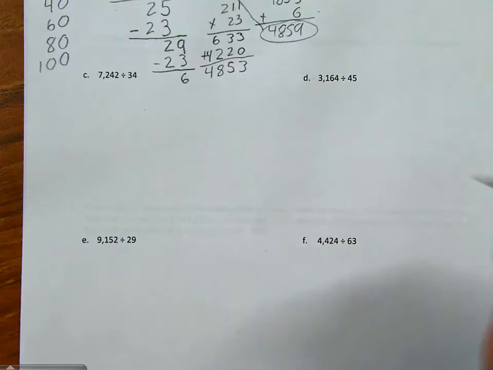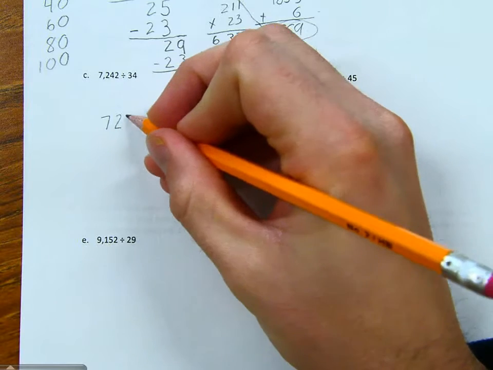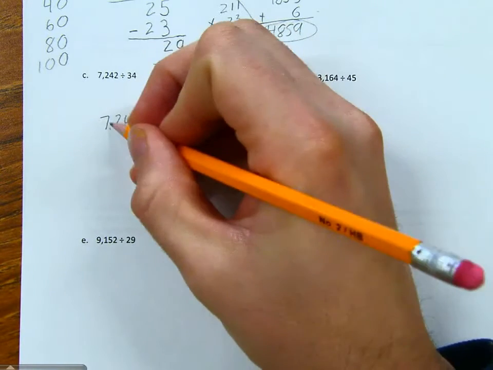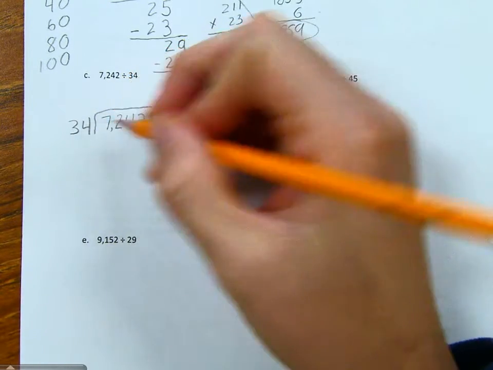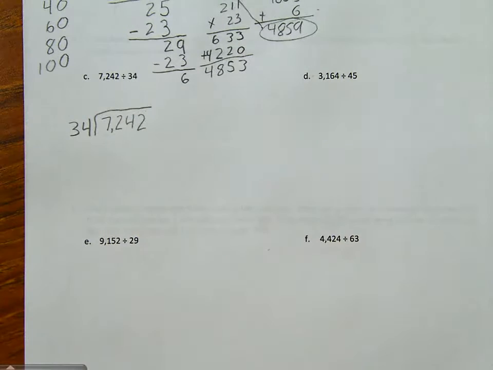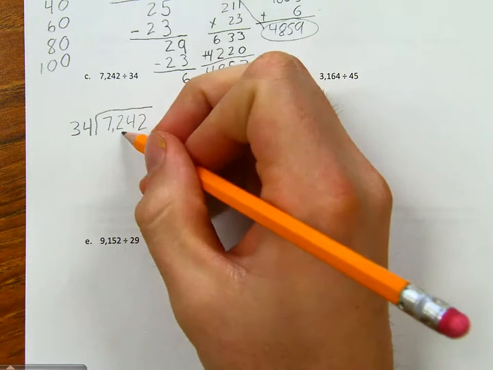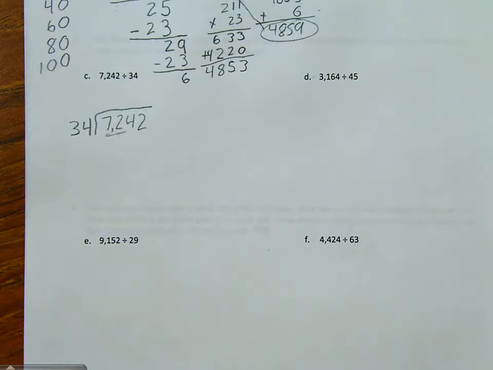So let's do 7,242 divided by 34. So if we look to our first digit here, we're in our thousands place. We have 7,000s right here. We can't split 7,000s into 34 groups. We can't split 7 of anything into 34 groups, so we have to look to our hundreds place. We have 72 hundreds. So we can split 72 into groups of 34.